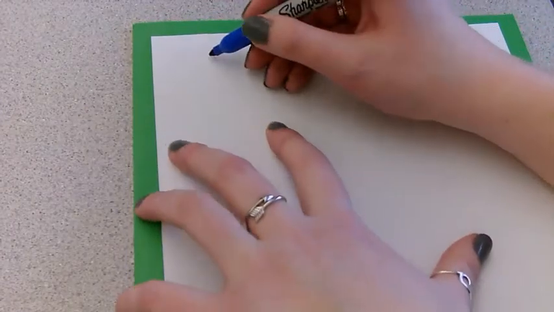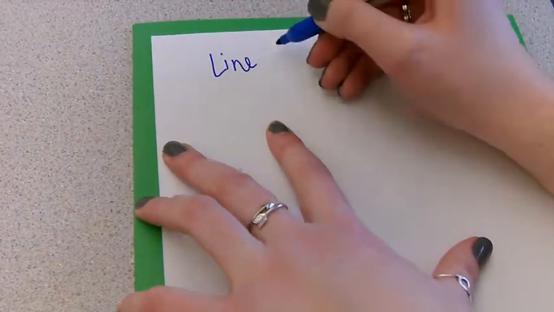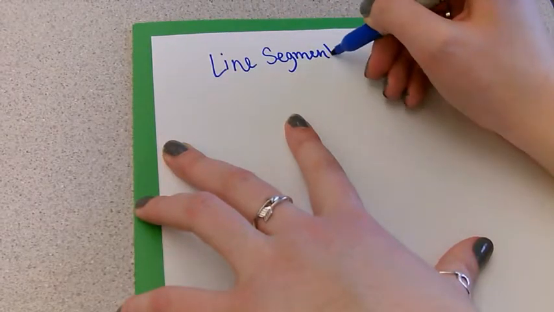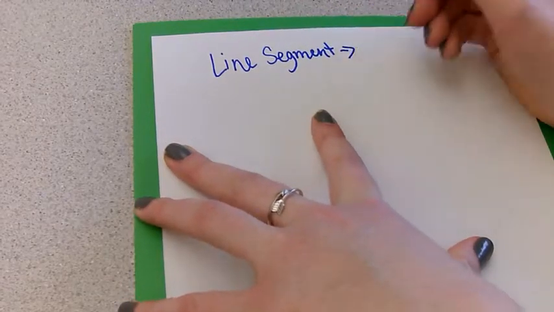Alright, so for today's homework, we are talking about measuring the distance on coordinate grids and the measure of line segments. A line segment is part of a line.